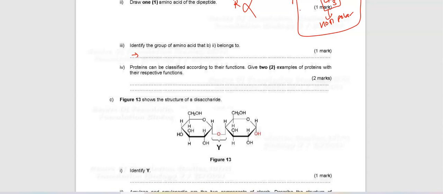And then the next type of protein is the receptor protein. So this receptor protein, for example, can be found embedded in the plasma membrane, which functions to receive signals from molecules outside of the cell.